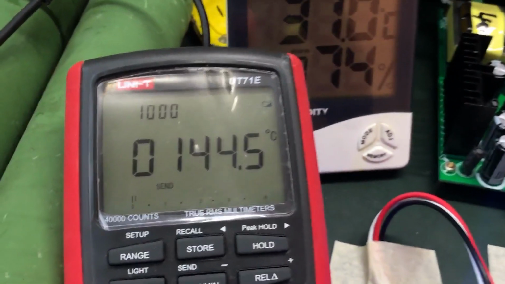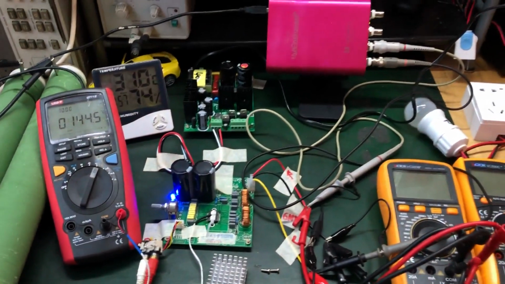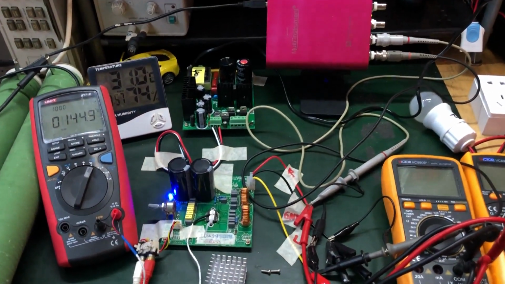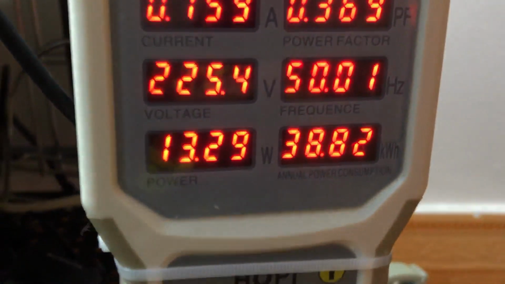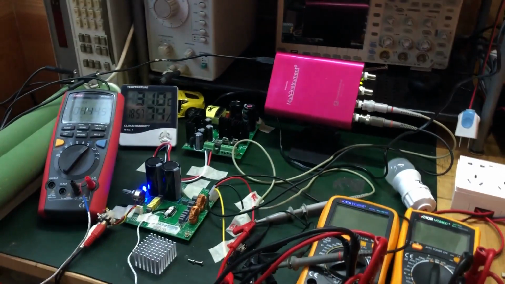Currently it is 144.5 degrees centigrade, and the IC is still working at about 12.92 input power. That's how it looks. And how can I come up with this kind of equipment? Well, let me show you how I install it.